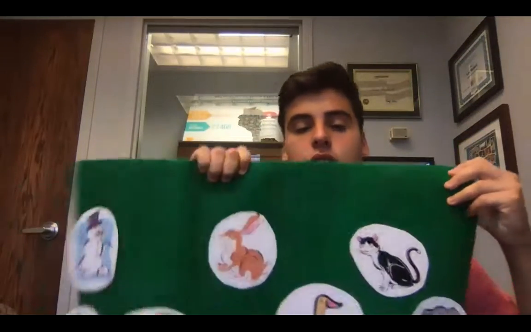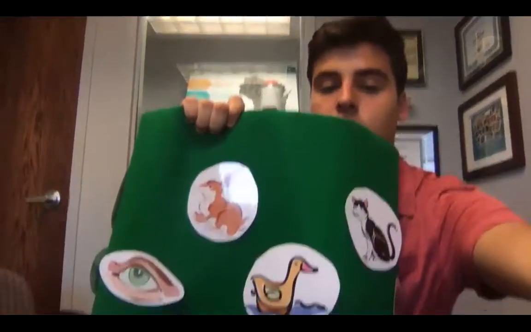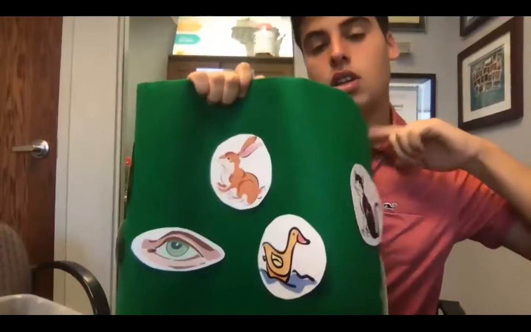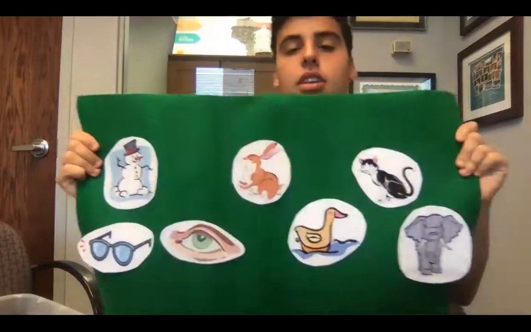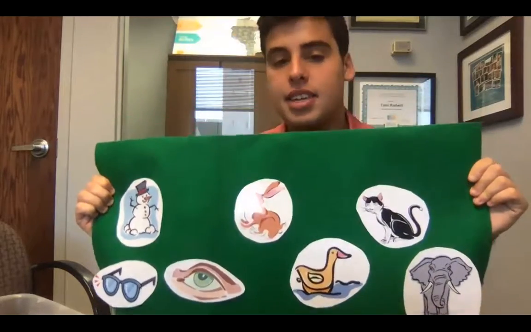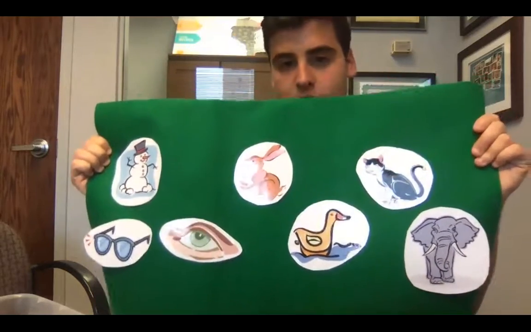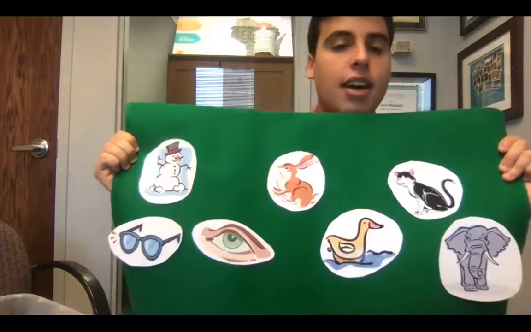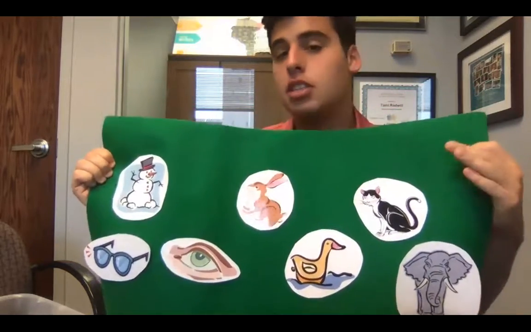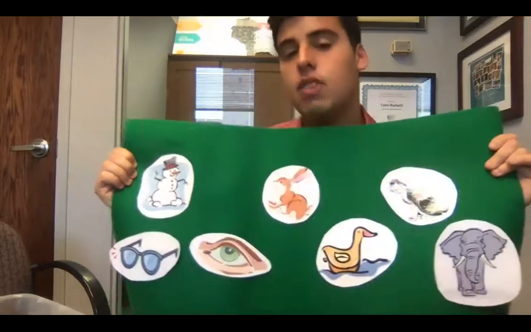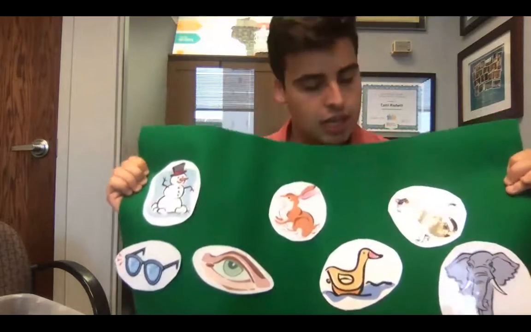All right, so here's my felt board, and I have all my different items on it. So we have a cat. That's the cat. There's a chance to ask the kids, what sound does a cat make? And making the animal sound.